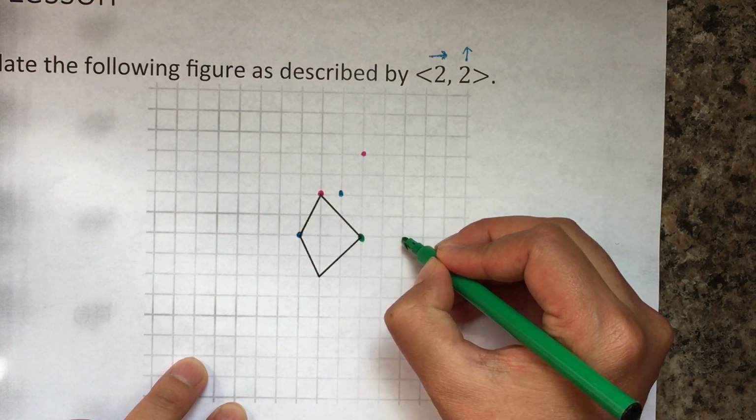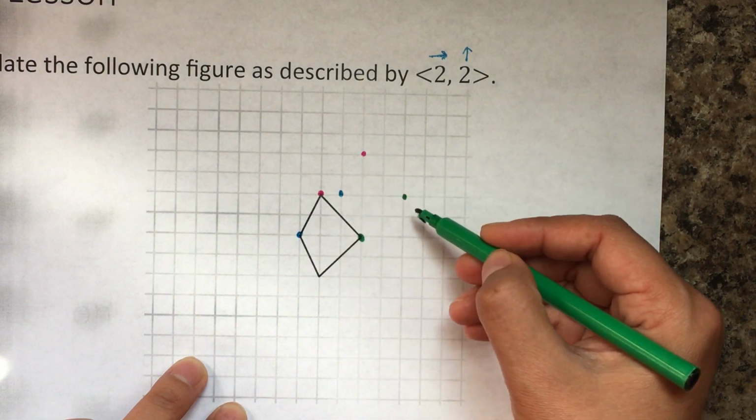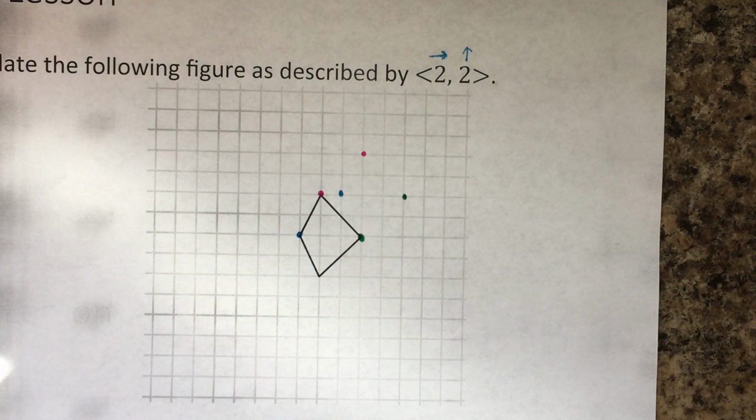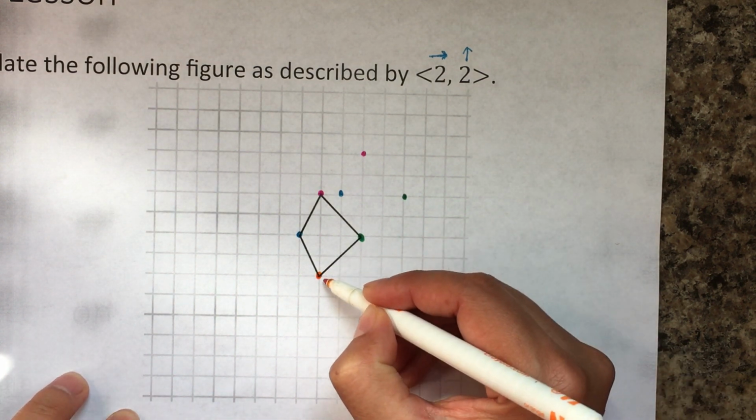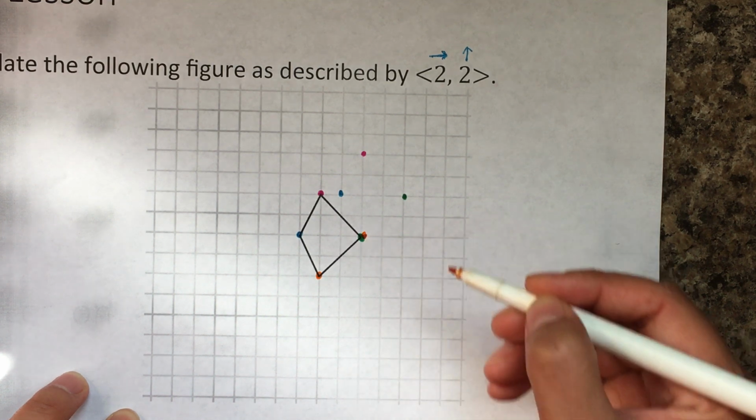So 2 to the right, 2 up. And now you can start seeing the shape, right? So again, remember that rigid means that it will not change. And let me do orange for the last one. So 2 to the right, 2 up. So it's right on top of that green right there.